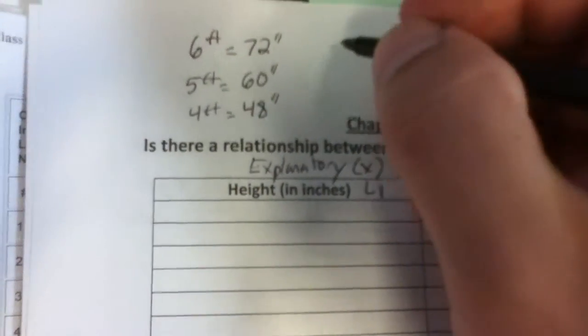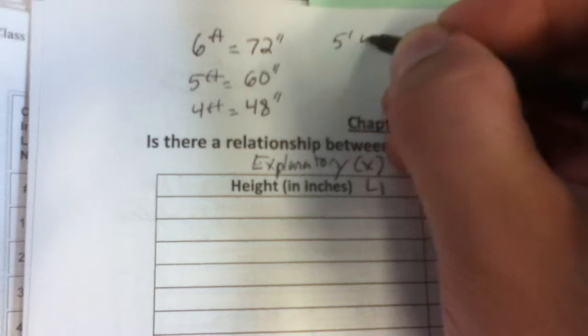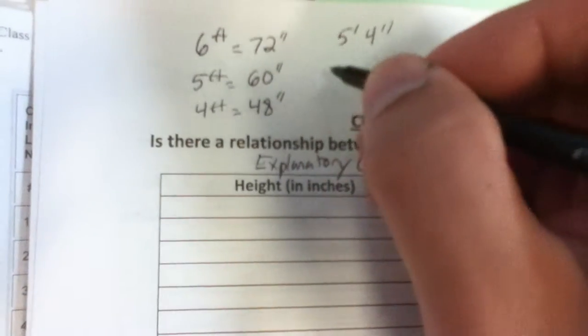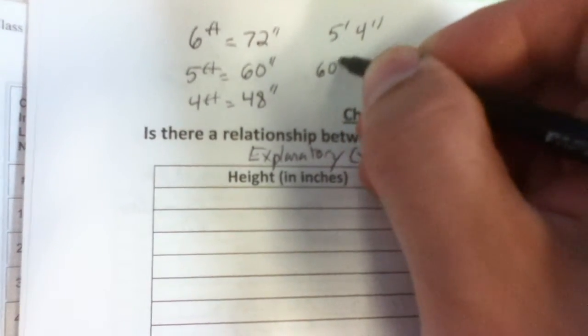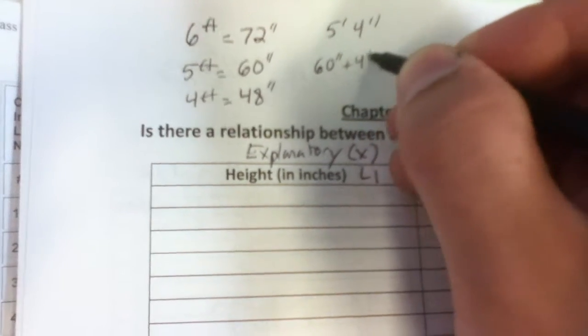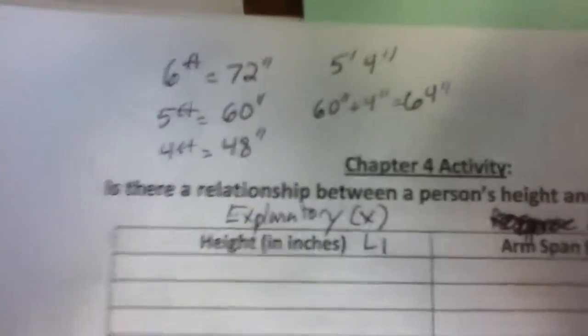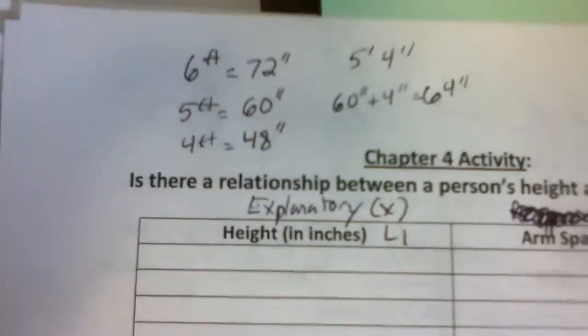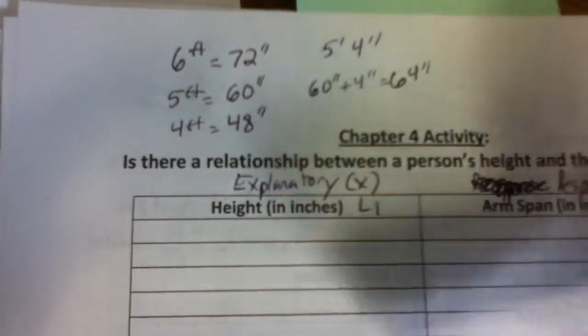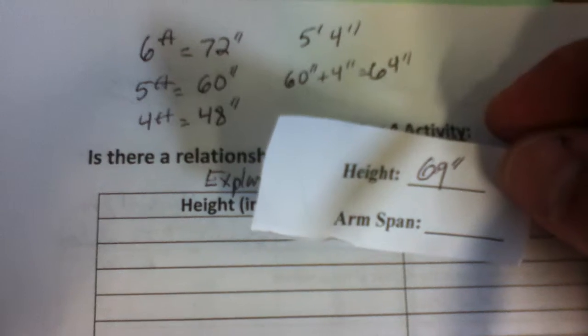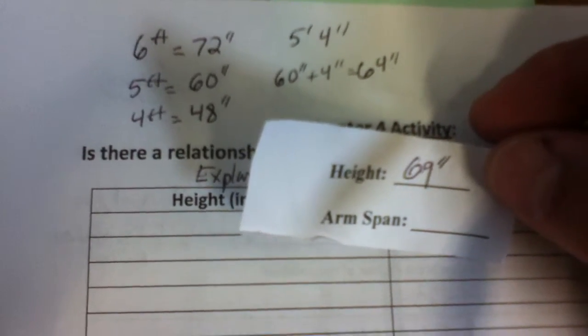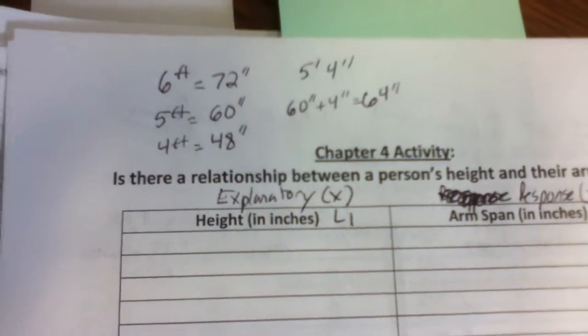So if you are, let's say, 5 foot 4 inches, you would be 60 inches plus 4 inches, which would be 64 inches. So your first step is to write down on the little sheet of paper you'll receive soon your height in inches. Then you're going to work together.